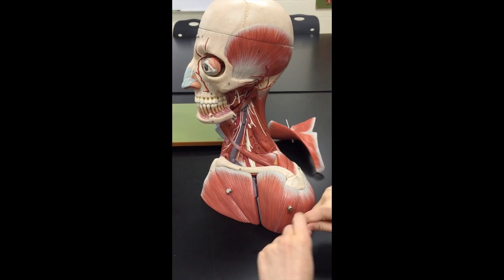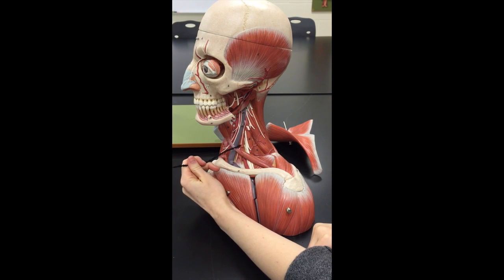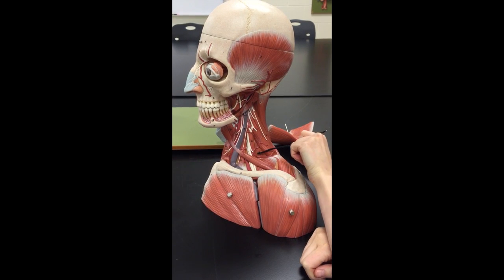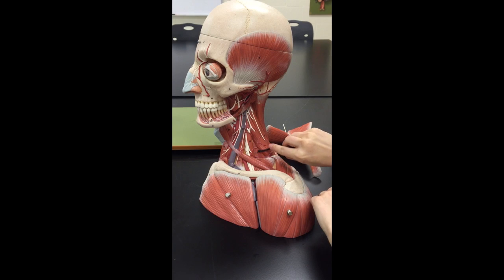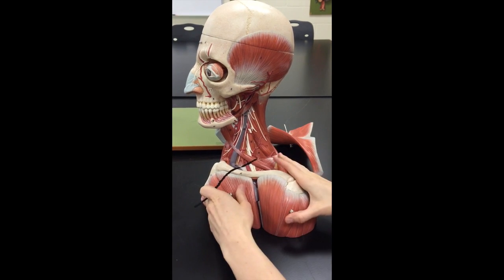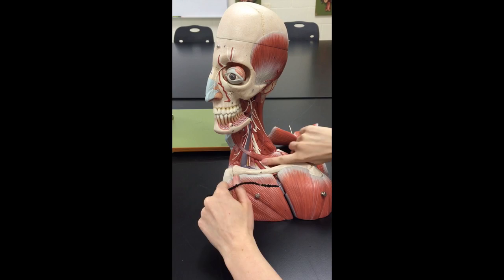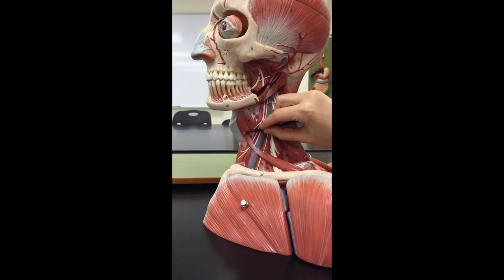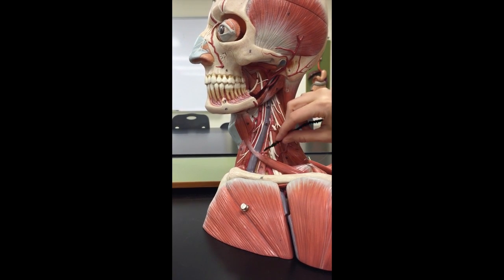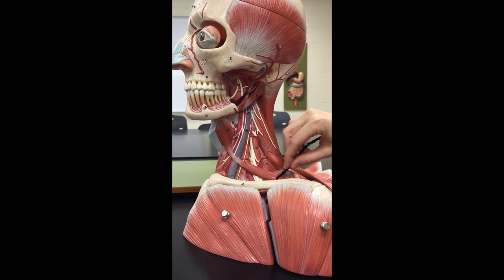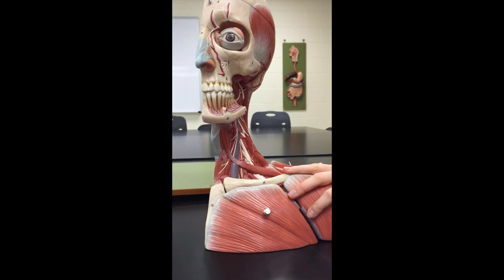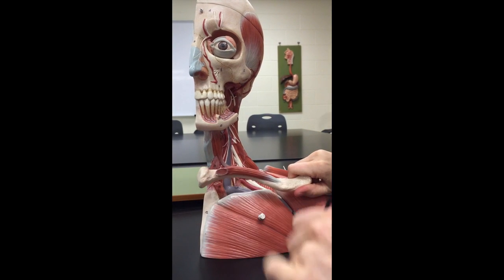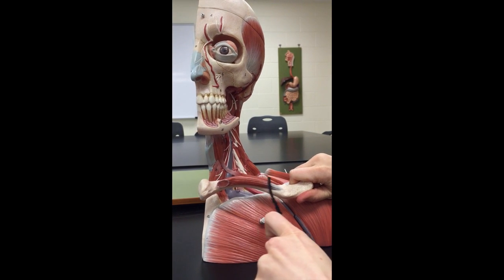And then your scalene. So we have our anterior scalene. This is a nerve, middle scalene here, and posterior scalene right here. Draping across that, we have omohyoid. So two bellies of the omohyoid. You have the superior belly of the omohyoid, and then the inferior belly of the omohyoid. If I take this clavicle off and turn it around, you can see subclavius right there.